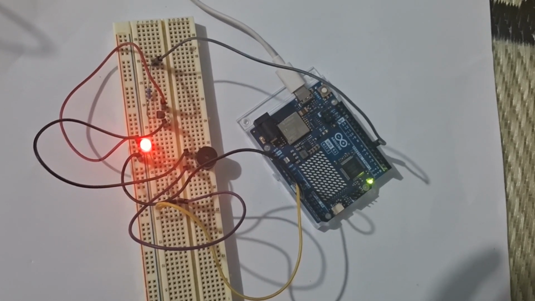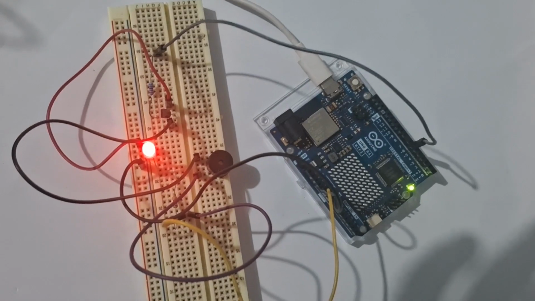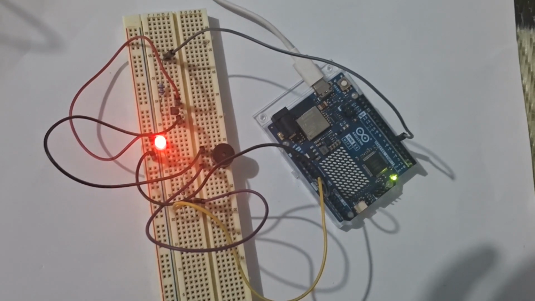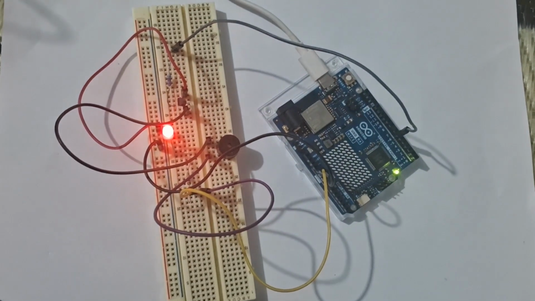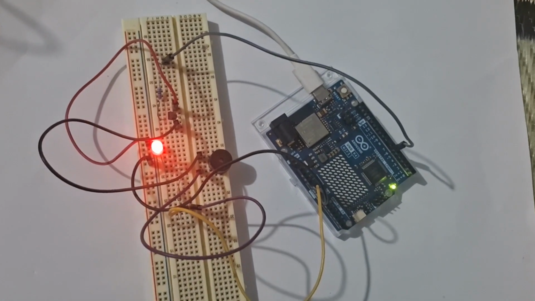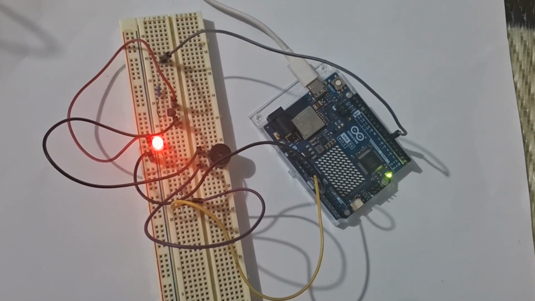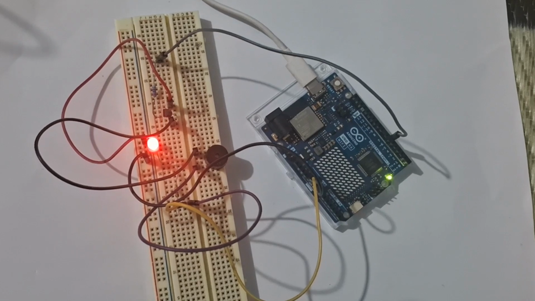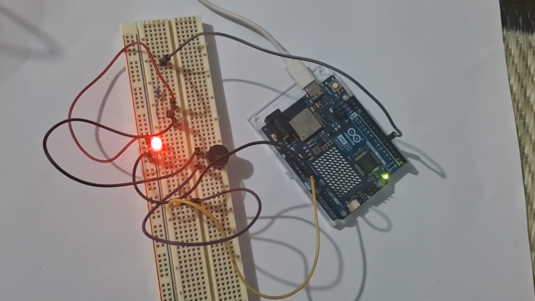So you can see in this video we are generating a small tone using a buzzer and Arduino Uno R4. As you see here, this is a breadboard on which we have the buzzer connection and then we have the Arduino Uno R4. We will talk about this circuit and also in this video we will show how this tone can be generated and how you can vary the frequency and get different tones as per your need. Let's start looking into it.